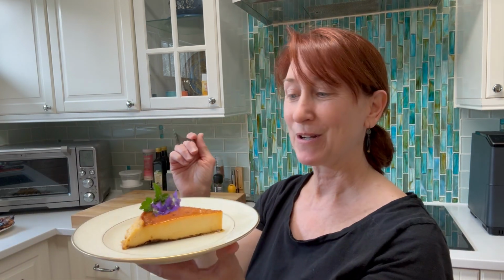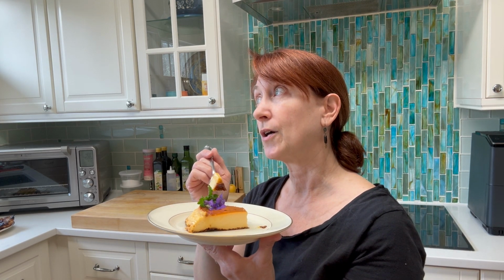All right, here we go, flan. I'm a custard girl, I'm a dairy girl, and this is one of my favorites. So it's firm. The cream cheese is going to be the savior in this recipe. If you've never made flan before, this is foolproof, literally. So the hardest part about making it is the caramel. But if you follow the directions to the T, you shouldn't have a problem.